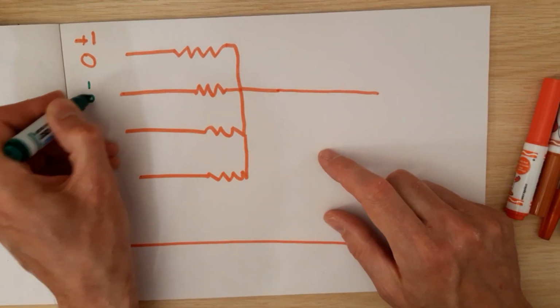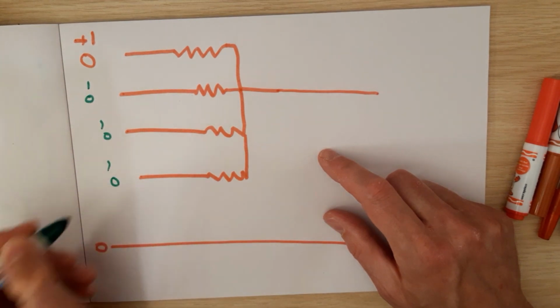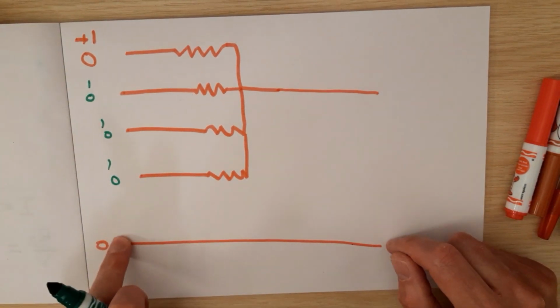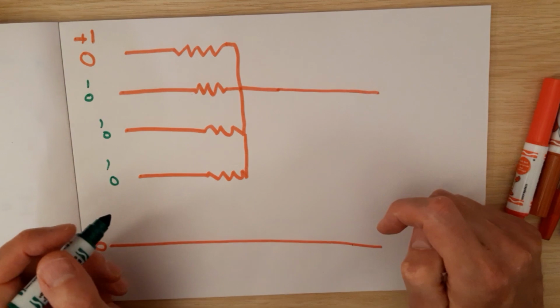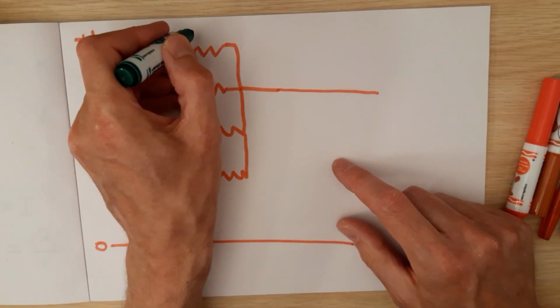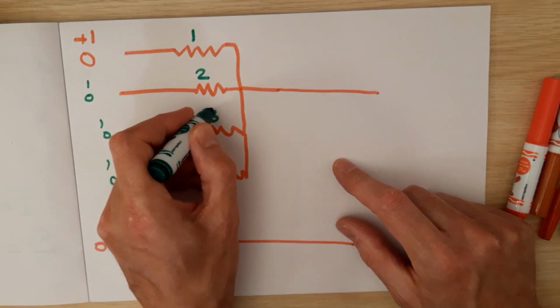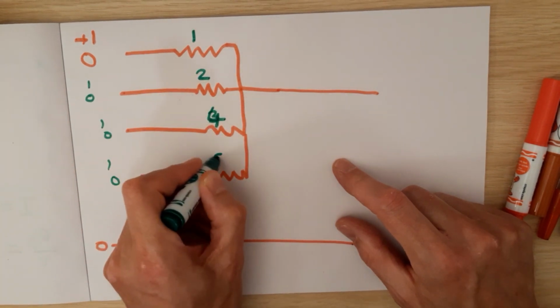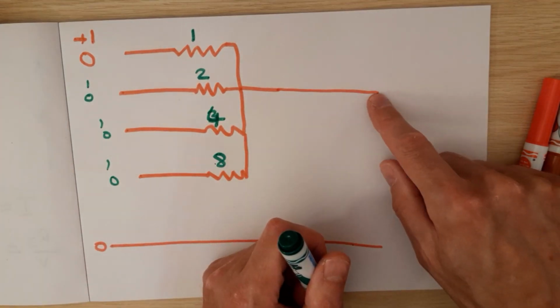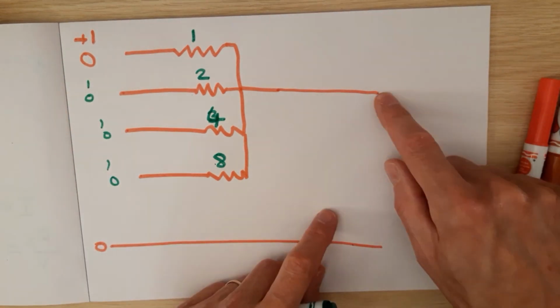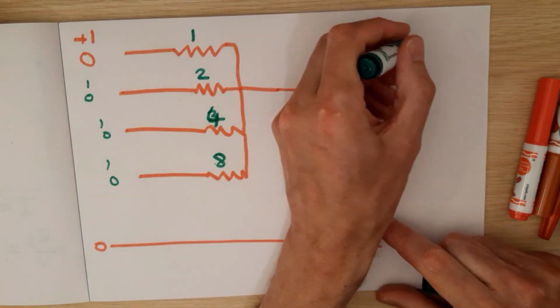If we make this resistor 1 ohm, this one 2, this one 4, and this one 8, what's the voltage going to be here if these are all naught? Then that's going to be naught. So we can do a little truth table.